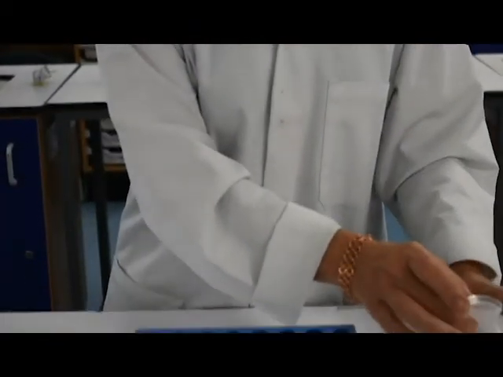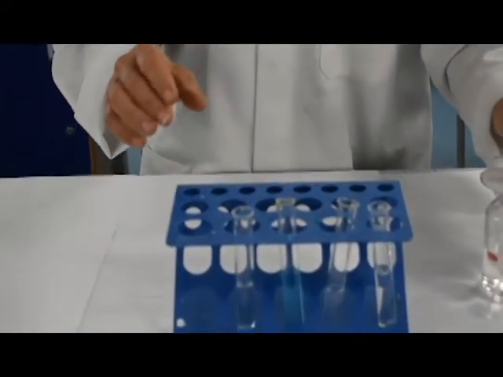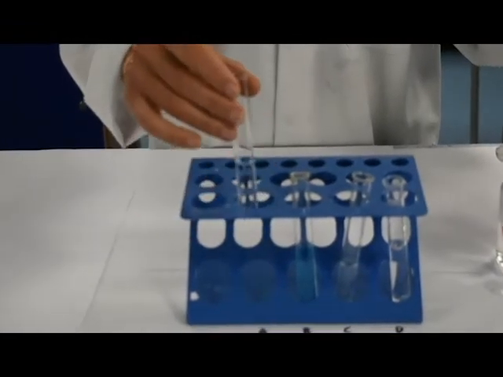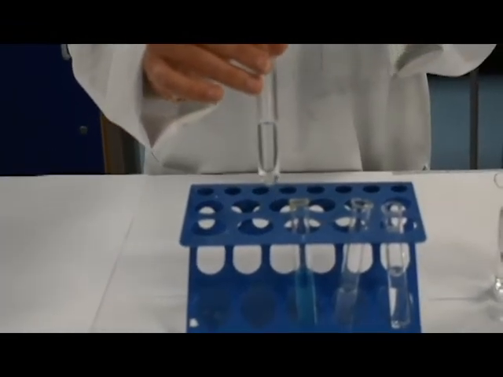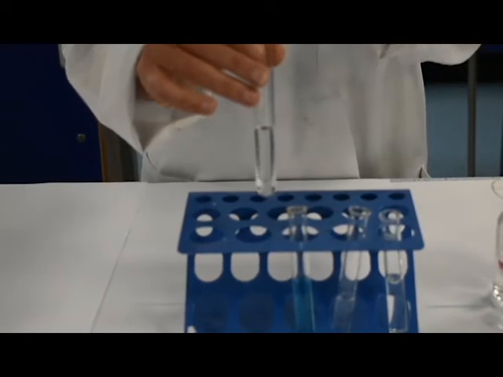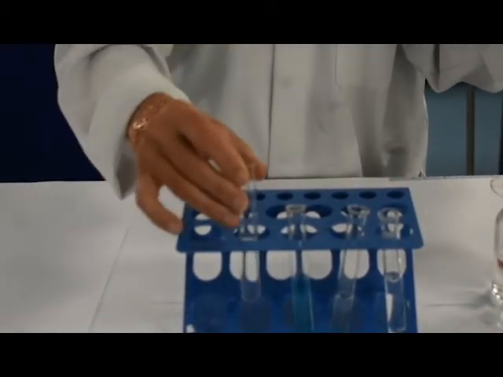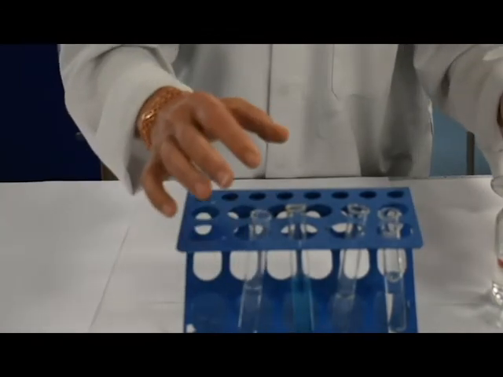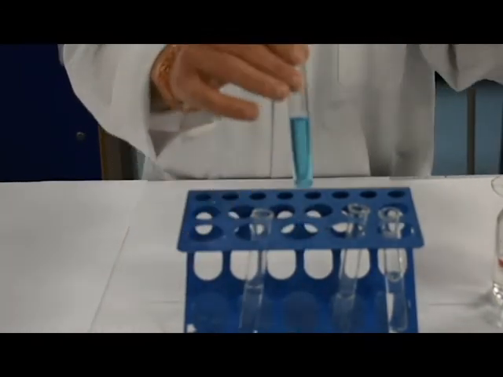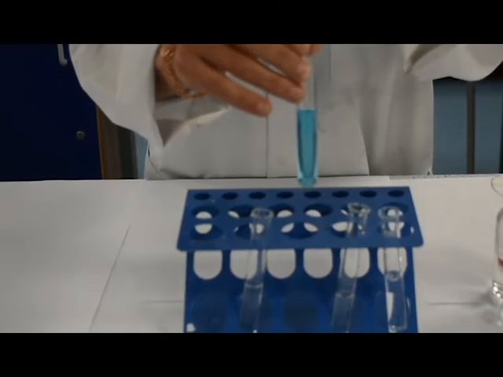Hi, my name's Julia and I'm one of the chemistry teachers here at QE, and the test I'm going to do is the test for an acid using sodium carbonate. So we're going to use sodium carbonate solution, and first test tube is test tube A. Pop a whole pipette full in, give it a shake. Record your observations.